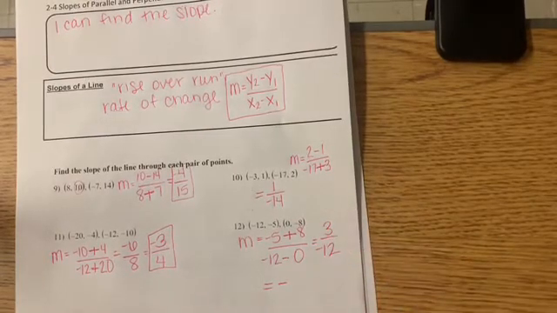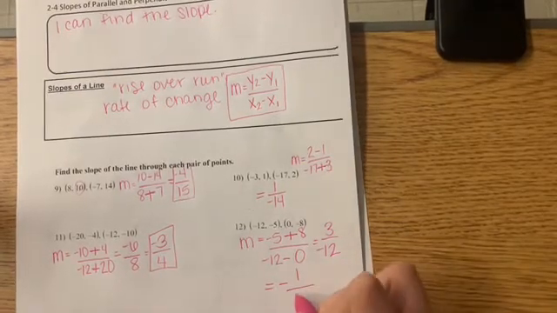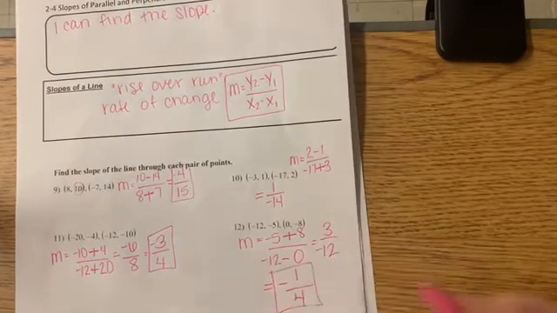Can 3 and 12 be reduced by the same number? 3 goes into 3 one time. 3 goes into 12 4 times. Negative 1/4.